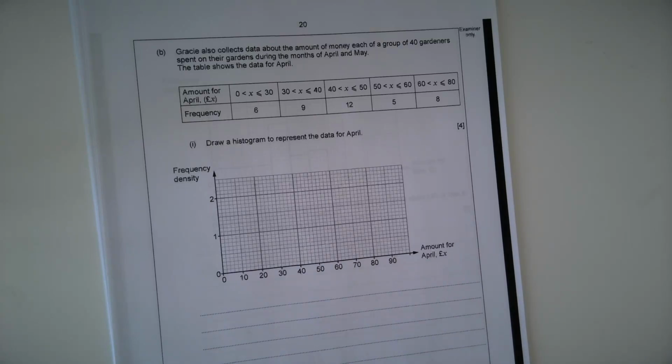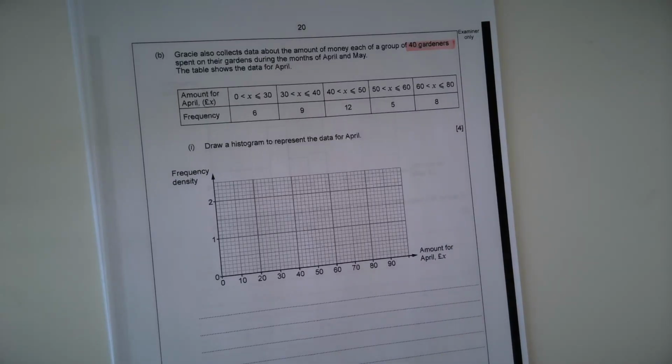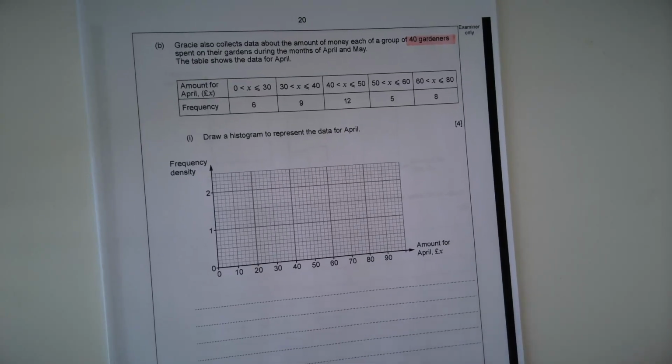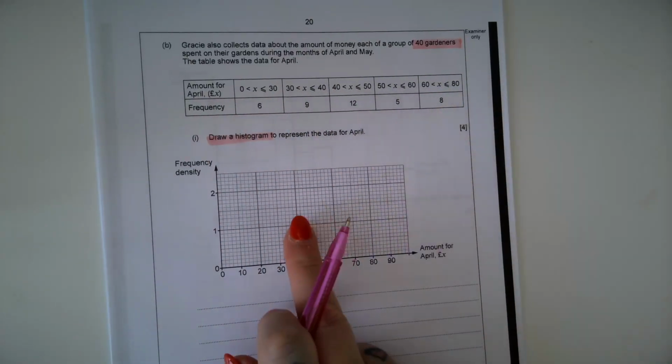17b. Gracie also collects data about the amount of money each of a group of 40 gardeners spent on their gardens during the months of April and May. And the table shows the data for April. So we've got a different set of data here, guys. The first part asks us to draw a histogram to represent the data for April. Okay, so we're going to represent this data in a histogram.